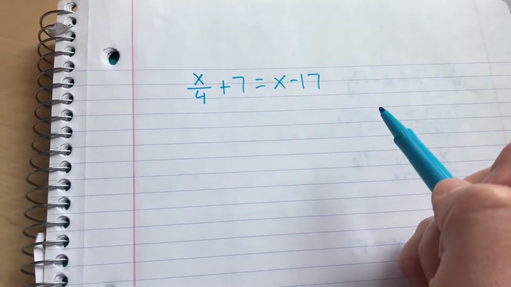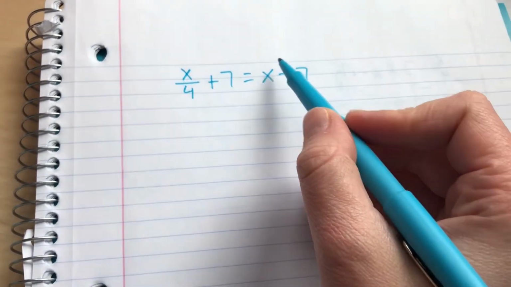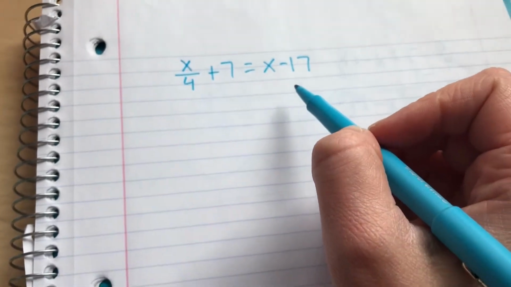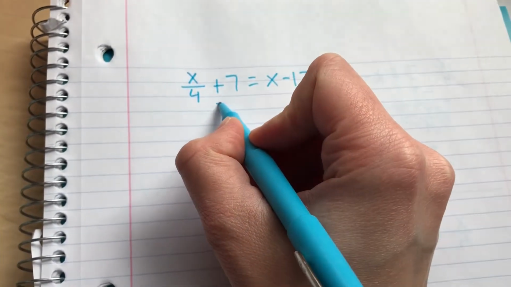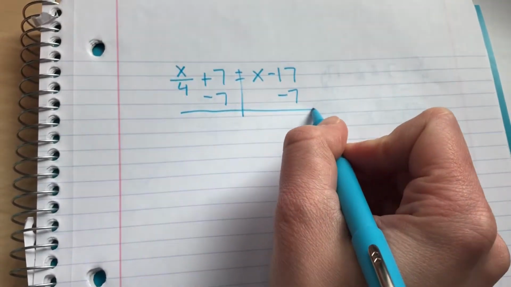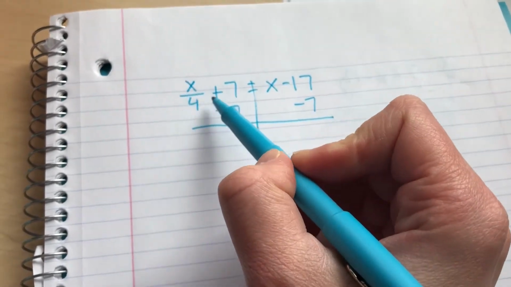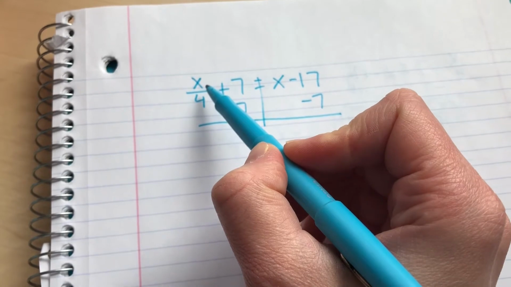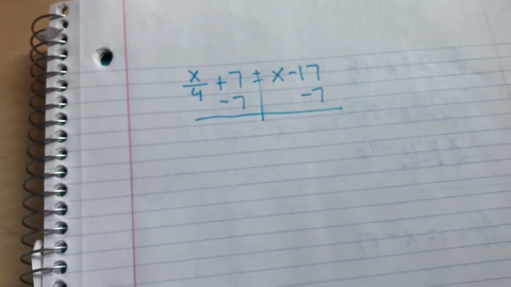Okay, so we're gonna have a short review of solving equations. This is a multi-step problem, and I'm going to start by subtracting 7 from both sides of my equation. I'm gonna do that because I'm trying to isolate my fraction here. There are other ways that you can start.